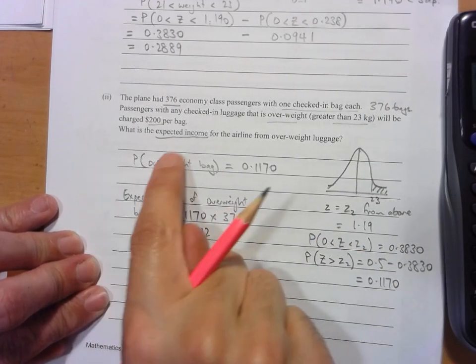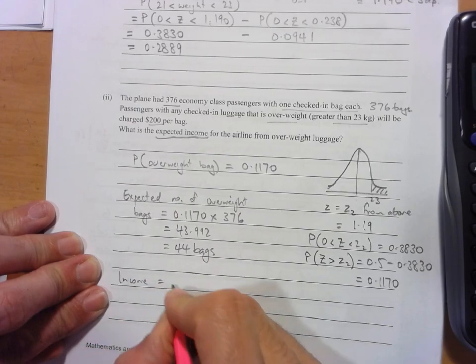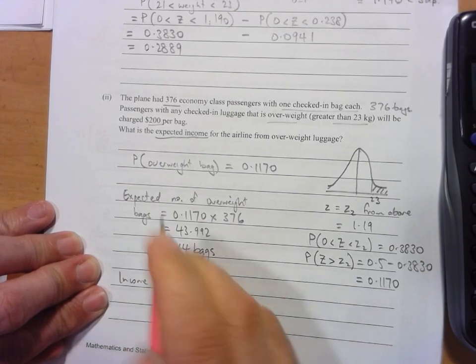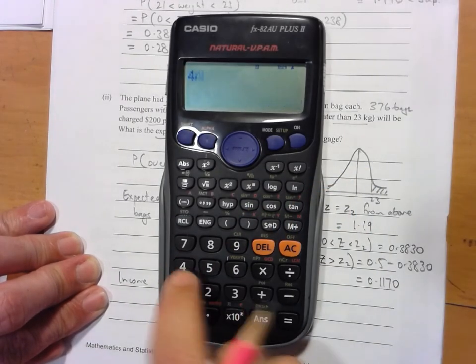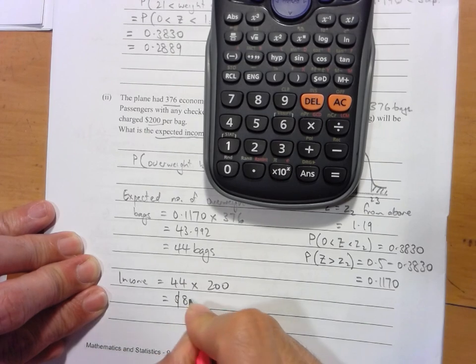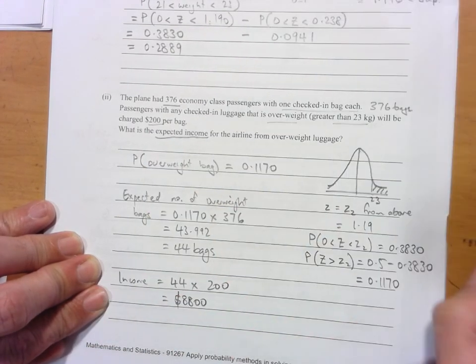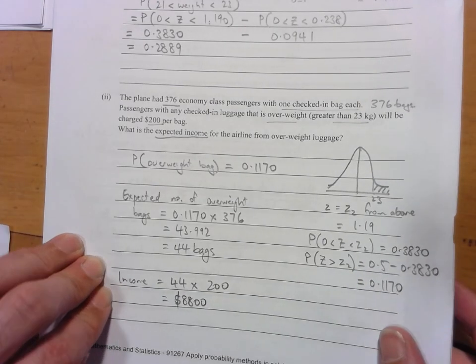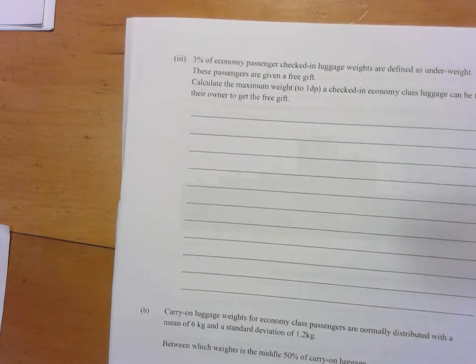So the income for the airline equals 44 bags times $200 a bag, which is 44 times 200. Could have done that in my head. $8,800. Could have, should have done that in my head. Okay, let's keep going. What do we got here?